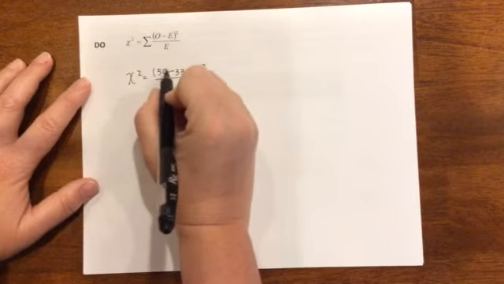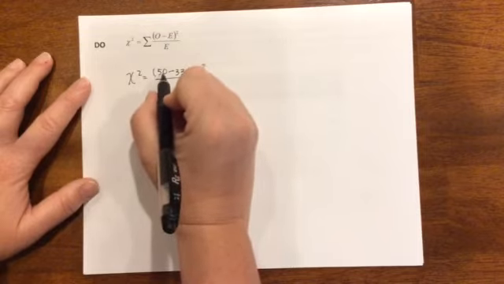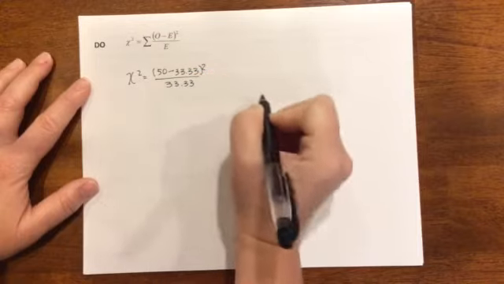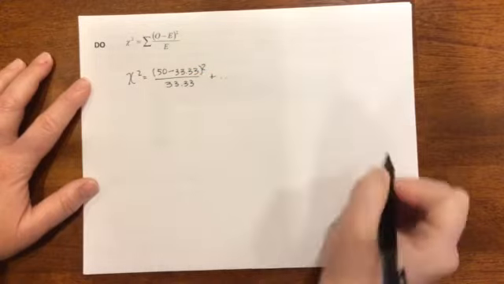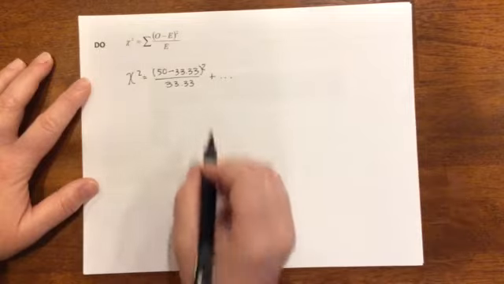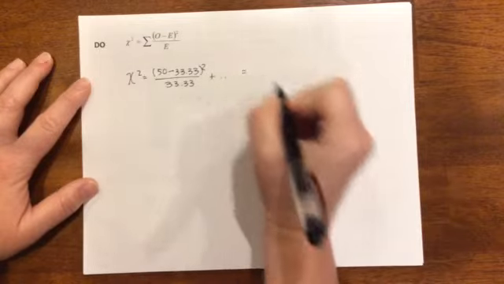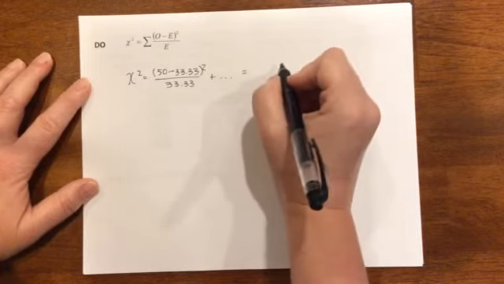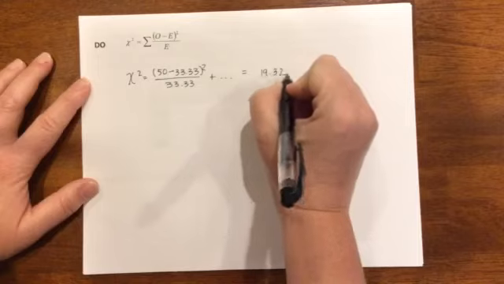And so that's how many boys I saw in the study watch the Lone Ranger. This is how many I expected, divided by how many expected. And you don't need to do every single cell. You can just write plus dot dot dot and the answer. And we already did the answer using our calculator. And the answer is 19.32.